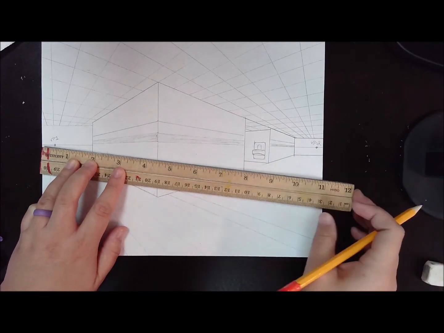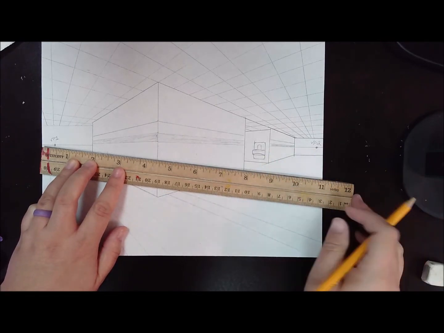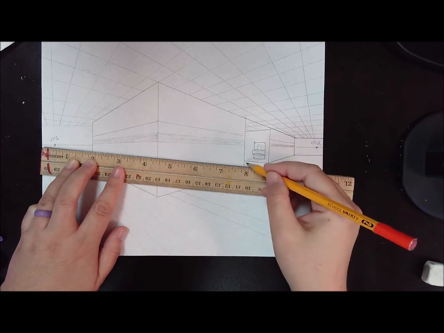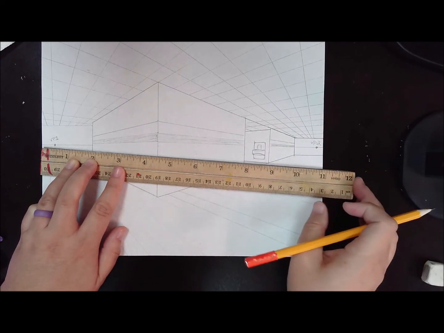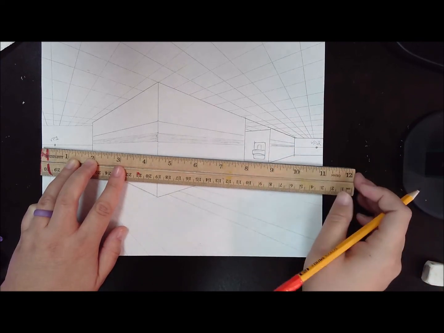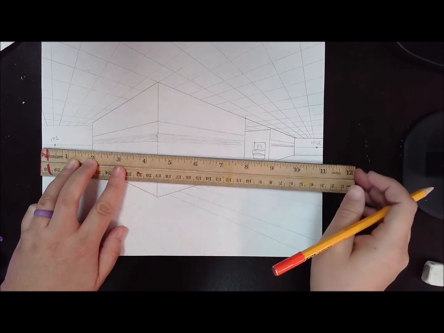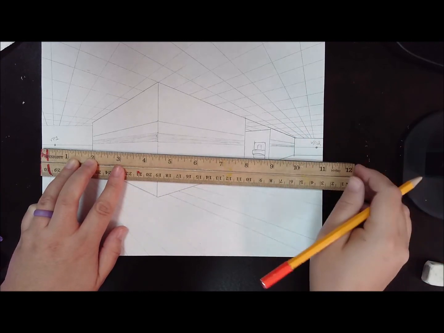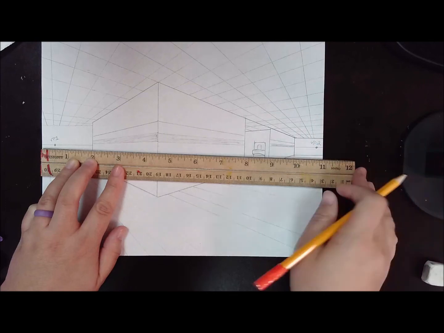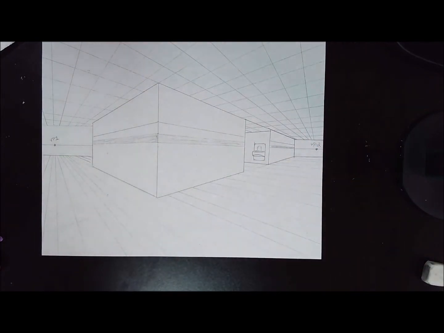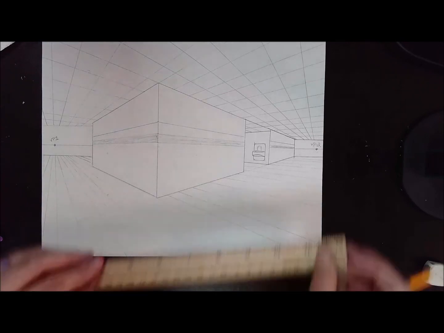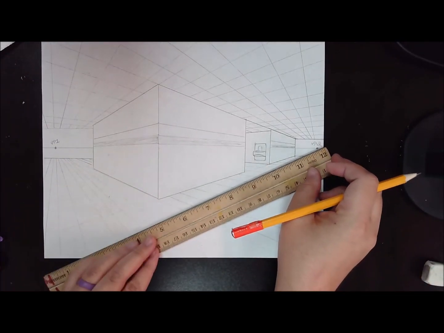Now, these are farther away, so my lines are closer together. They're more frequent. I also need to be using lighter pressure on the pencil, because I shouldn't be able to see these lines very well from this distance. I'll do the same thing using the vanishing point on the right-hand side.